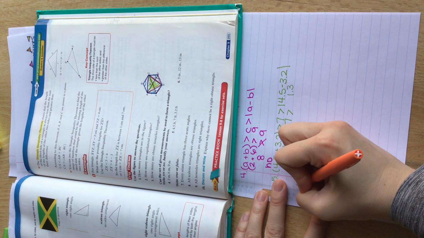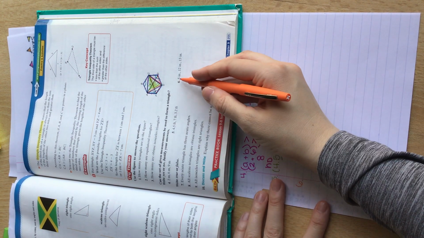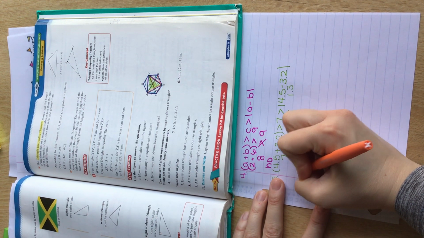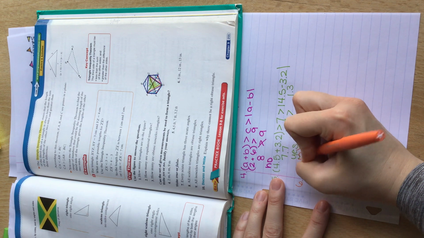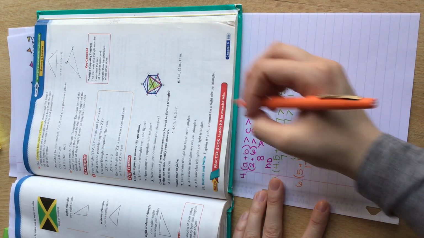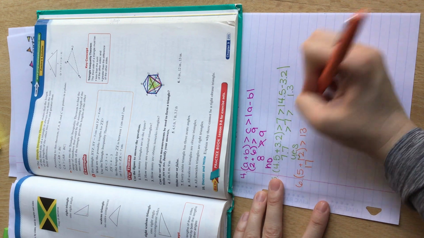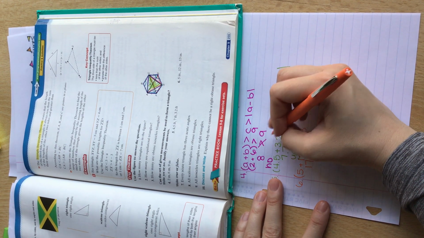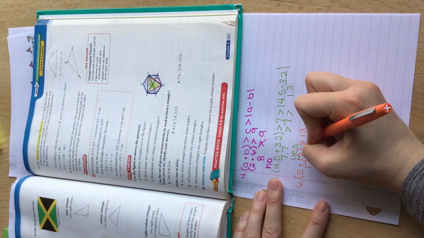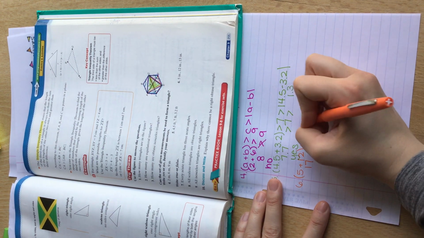Number 6. A plus B. Okay, we're looking 1, 2, 3. Okay, so 5 plus 12. That's 17. My math is much better today than yesterday. Is greater than 13. 13 became C because it's the biggest value. All right, so 17 is greater than 13, passes the first checkpoint.